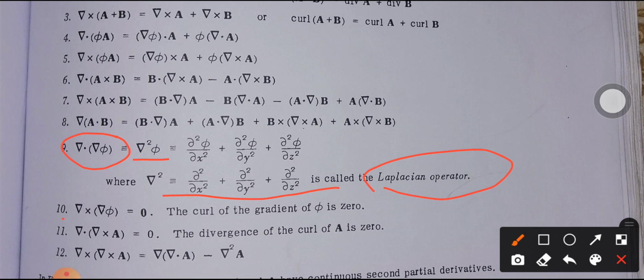Next we have del cross del of phi. It is going to be zero vector. The curl of the gradient is always 0, and the divergence of the curl is also a 0 term, or is also a 0 scalar. Next we have del cross del cross a. This is going to be del of del dot a minus del square a. So this is how we define different formulas related to the del operator.